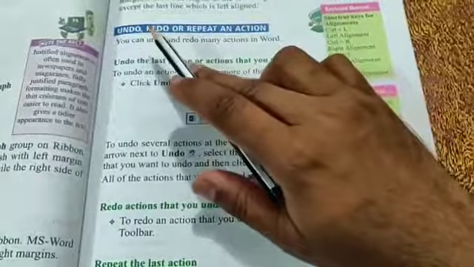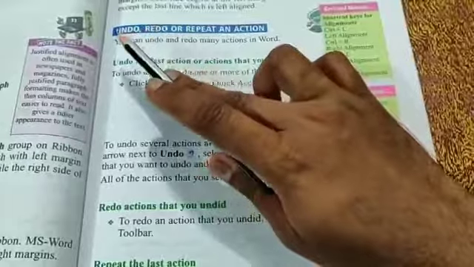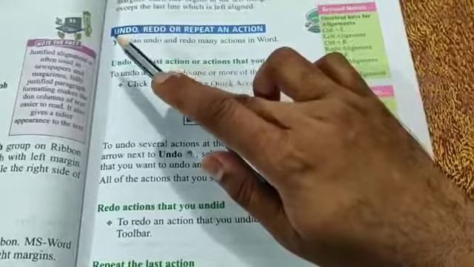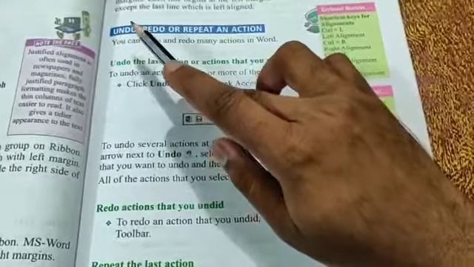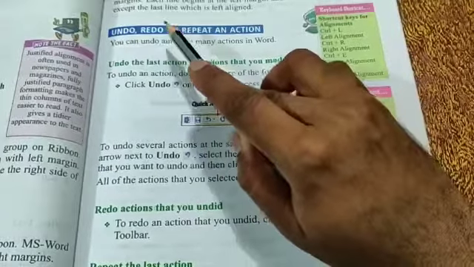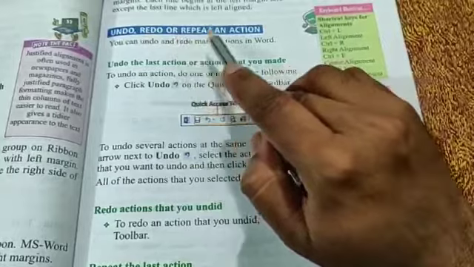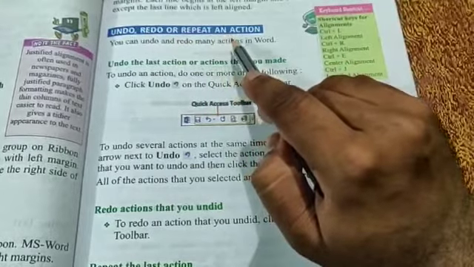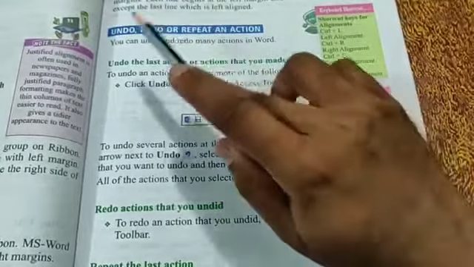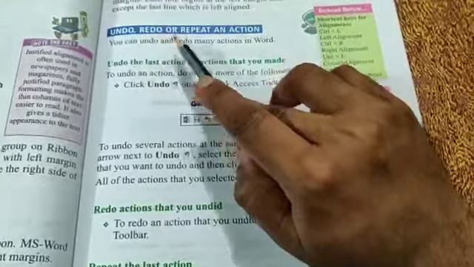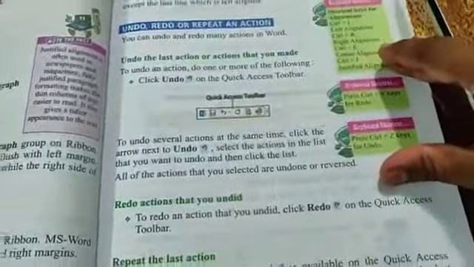Now the next topic is undo, redo, or repeat an action. Now what is the meaning of the word undo in Microsoft Word? It removes the last action which has been done in the software. What is the meaning of the redo option here in Microsoft Word? It repeats the last action which has been performed. Undo removes the action, redo repeats the action.